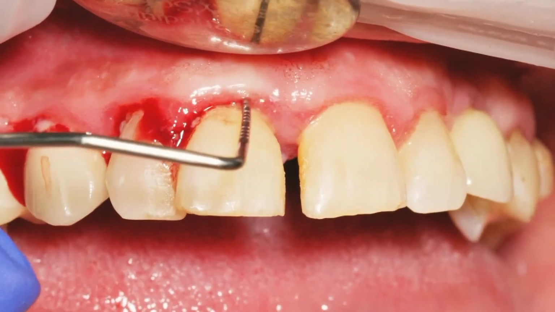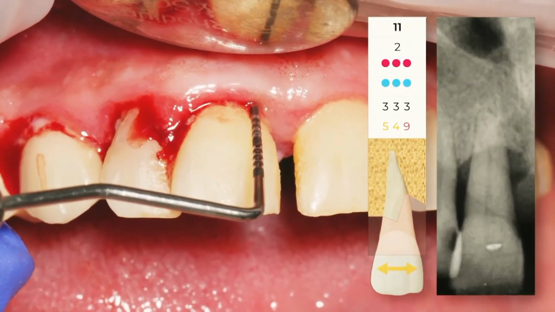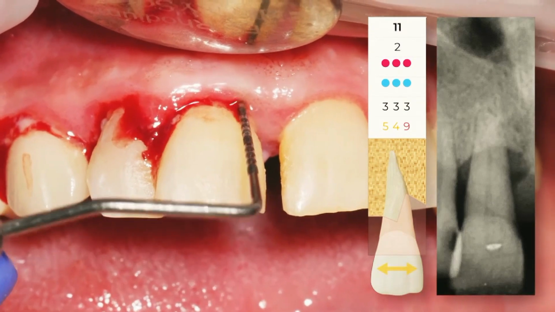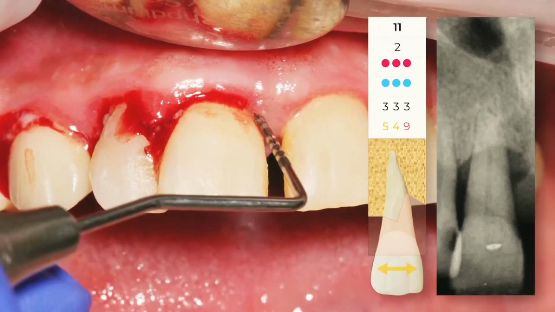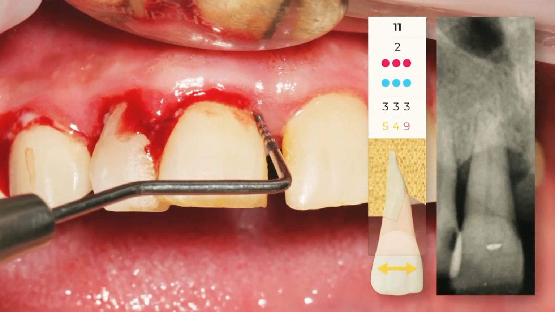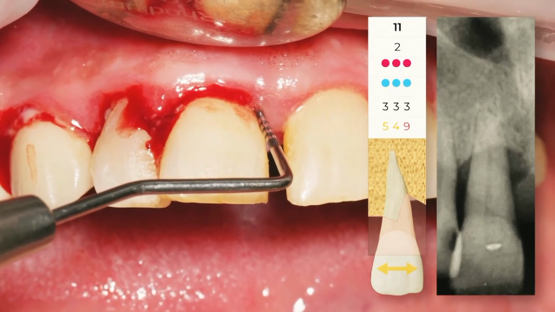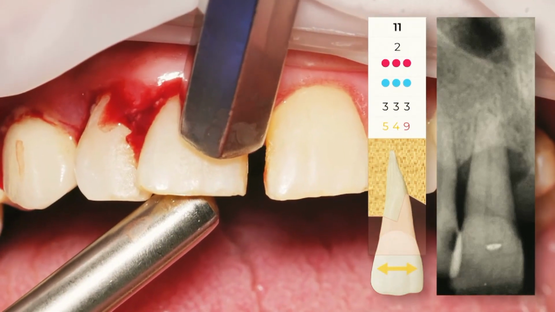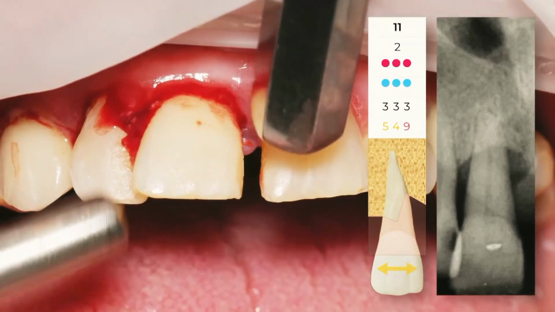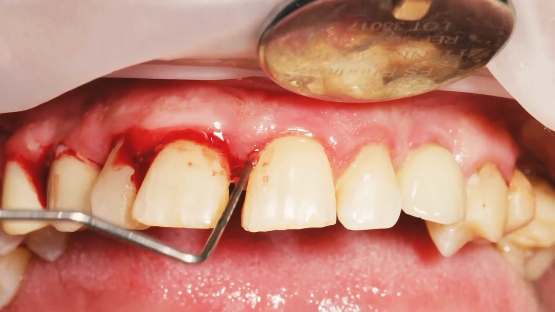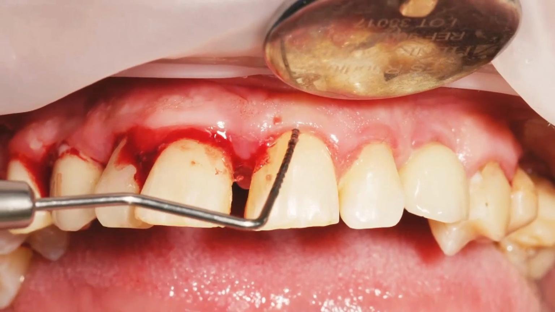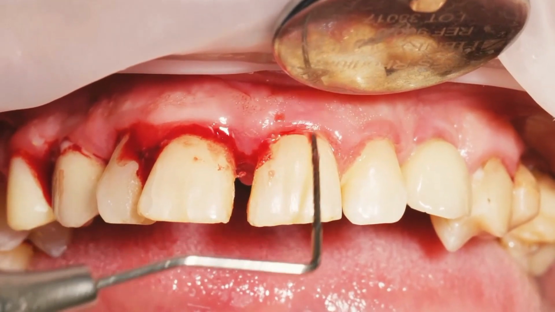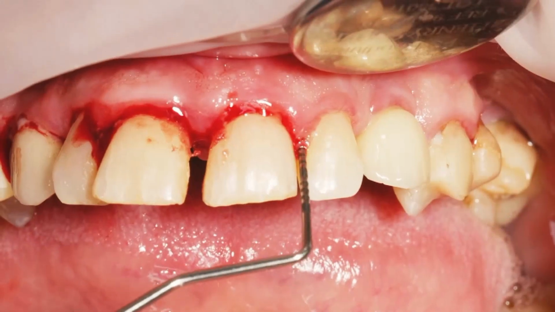We have mobility, for example, in this tooth, 1.2. We have a very severe pocket defect here in the mesial buccal side of 1.1, with bone loss, as you saw in the X-ray.